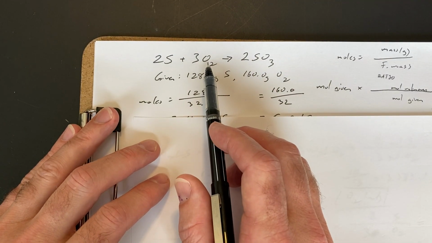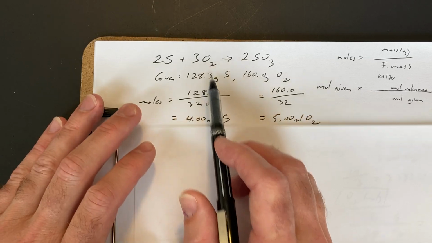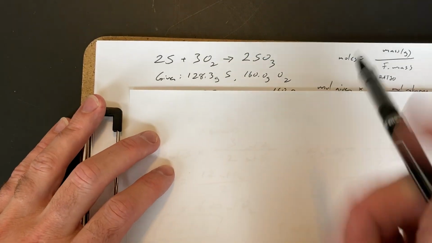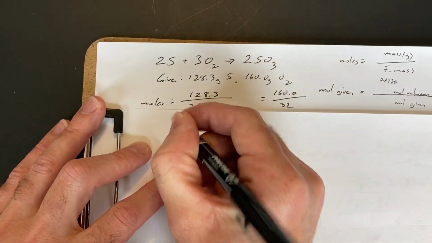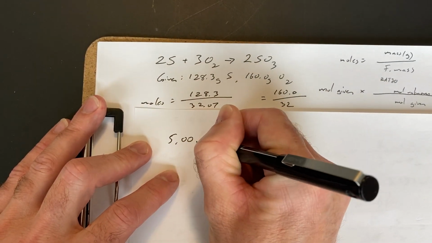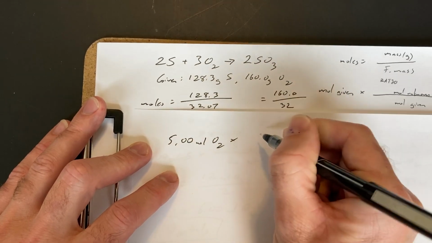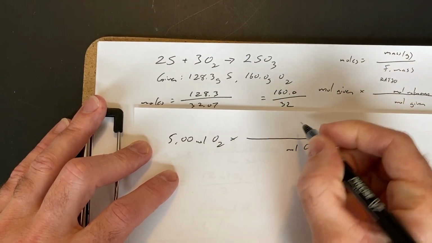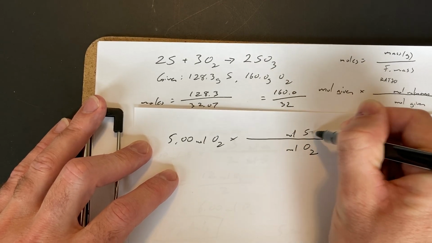Our limited reactant is our O2. We figured out we start with 5.00 moles of O2. Put that right here. Set up your ratio, the one that you're given on the bottom, the one you're comparing it to on the top, which is the SO3.